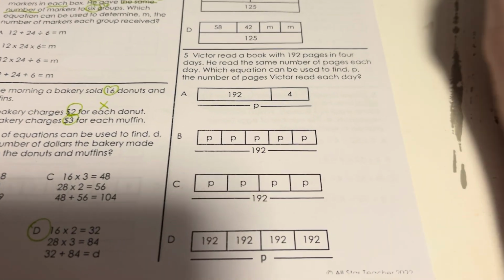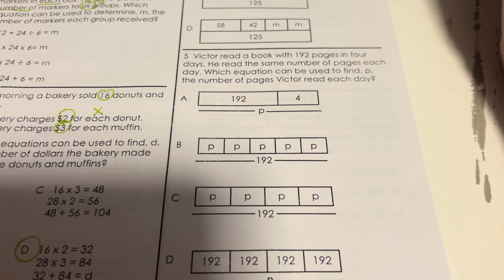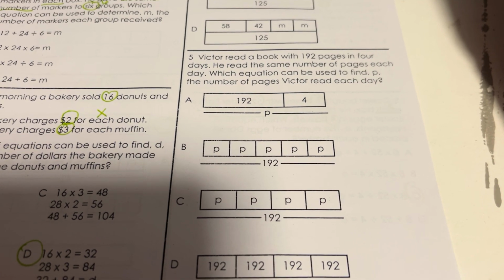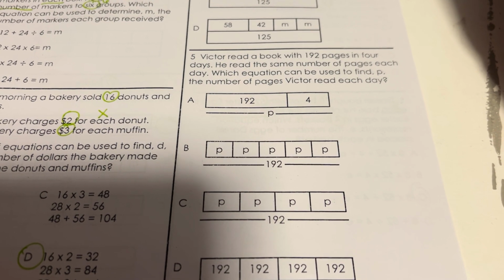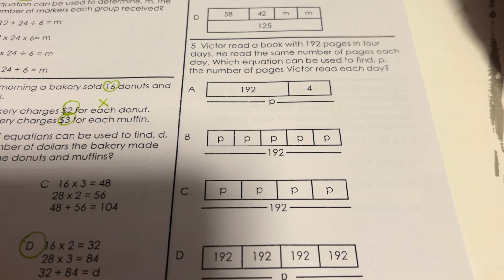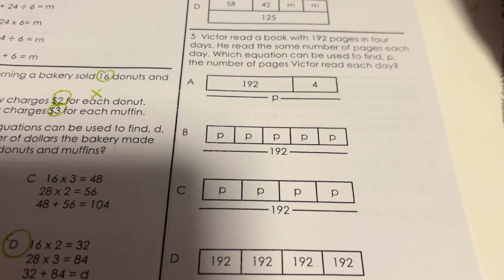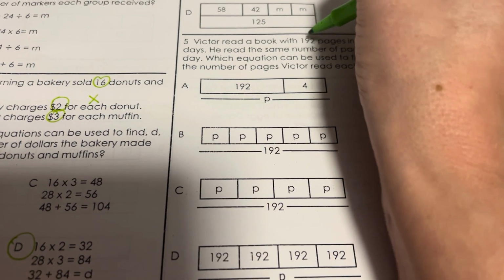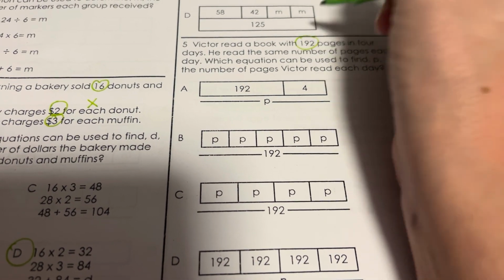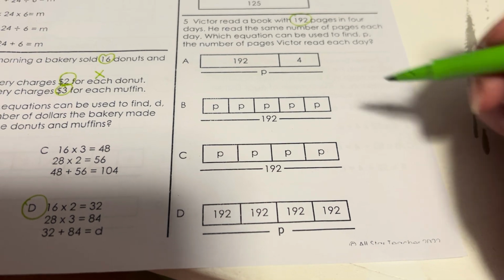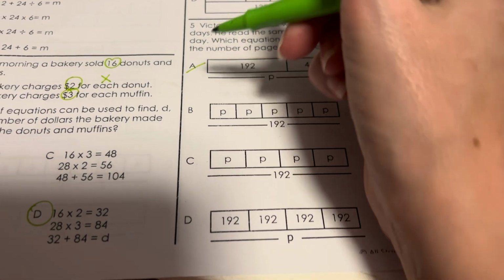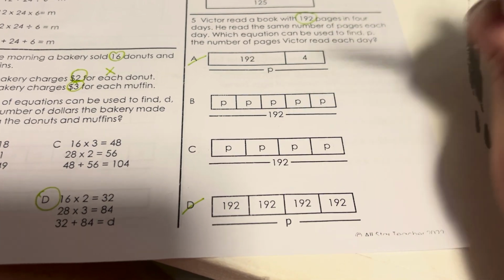All right, last one, number 5. Victor read a book with 192 pages in 4 days. He read the same number of pages each day. Which equation can be used to find P, the number of pages Victor read each day? So he has a book with 192 pages. So 192 is our whole. So I can go ahead and get rid of A and D.